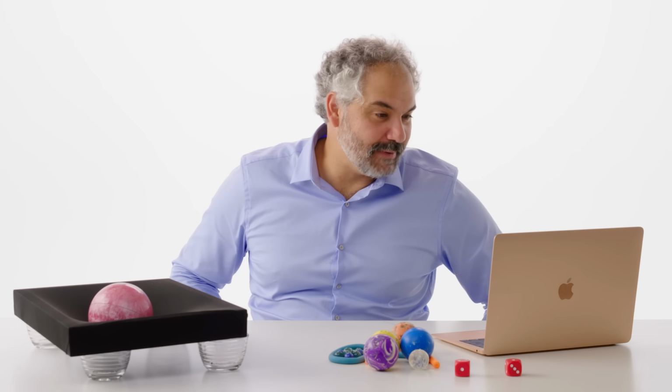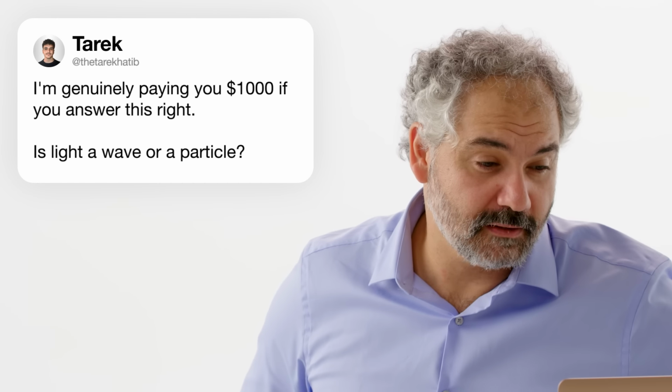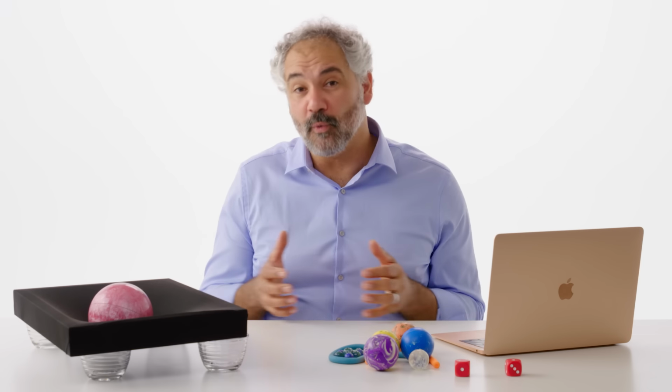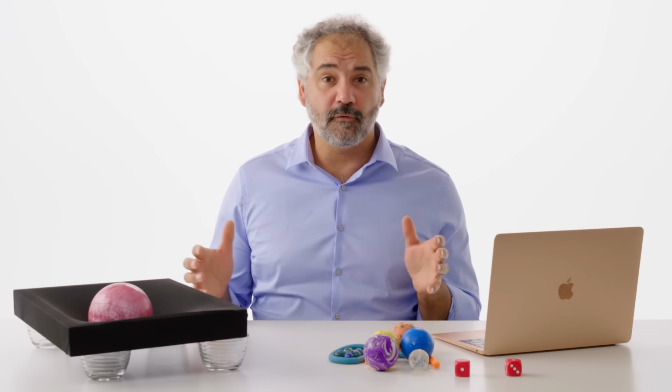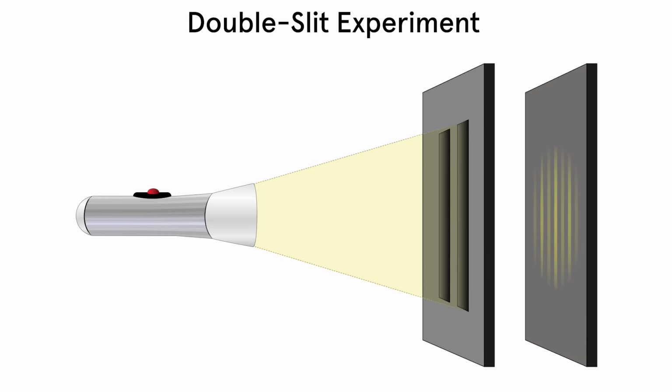At the Tarek Hatib asks, I'm genuinely paying you $1,000 if you answer this right. Is light a wave or a particle? The answer is that light is both a wave and a particle. We've known the wave-like properties of light for a long time. There's a classic experiment called the Young's double slit experiment. Let's show it to you right now. Let's take down the lights.